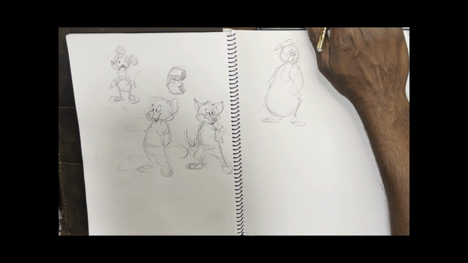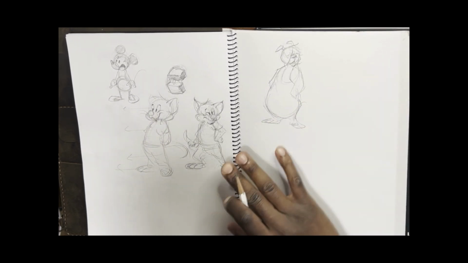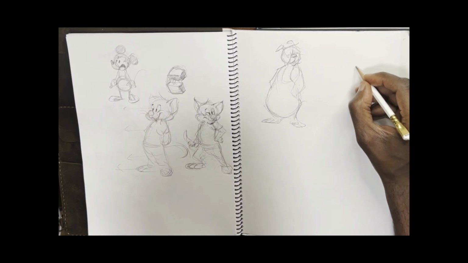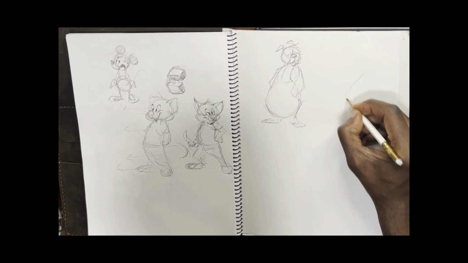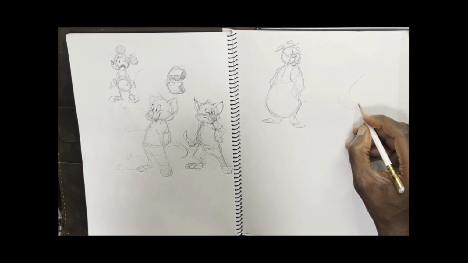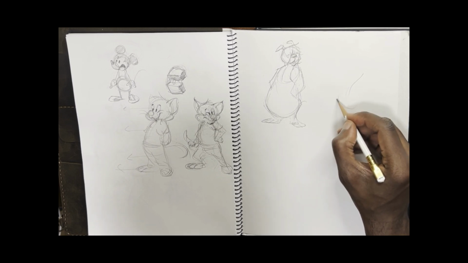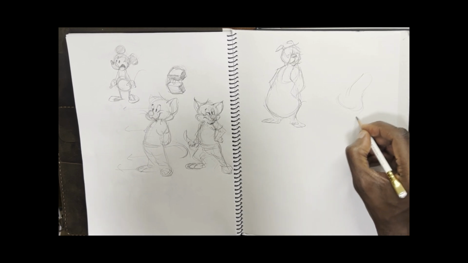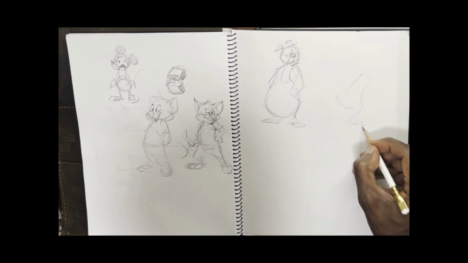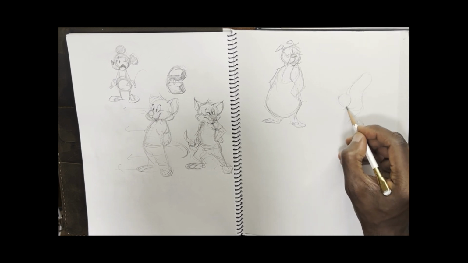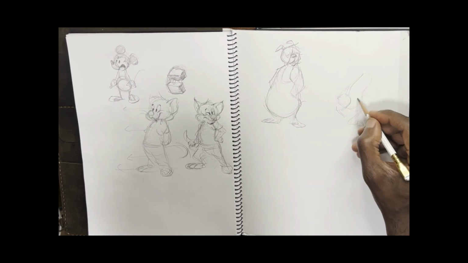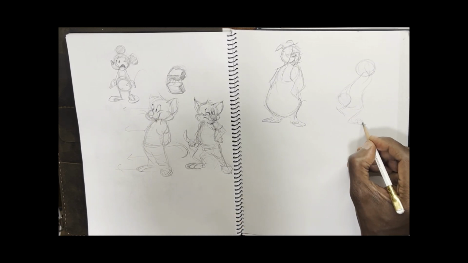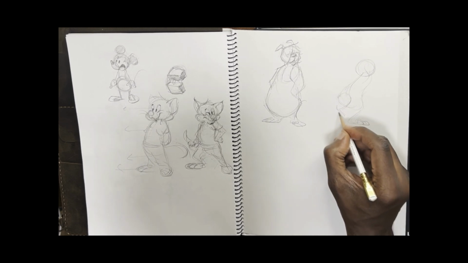Well, actually, the funny thing is, when it comes to drawing characters, Chuck Jones said something that's always stuck with me, which is that when they draw animals, they try to draw animals that have personalities like people.